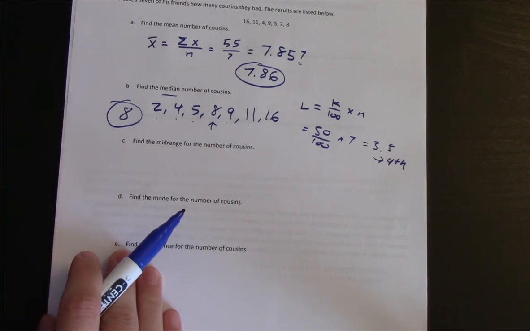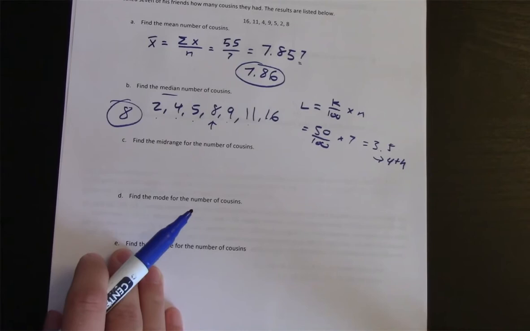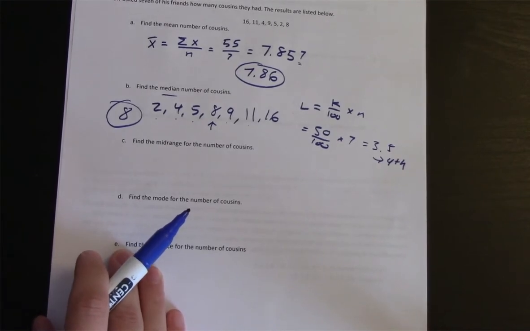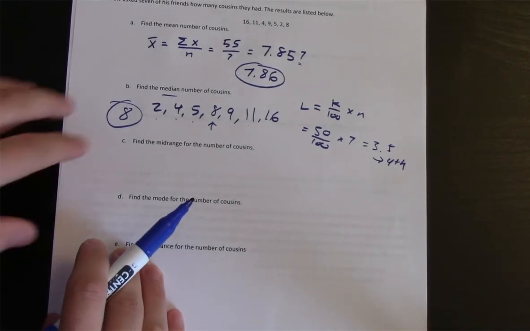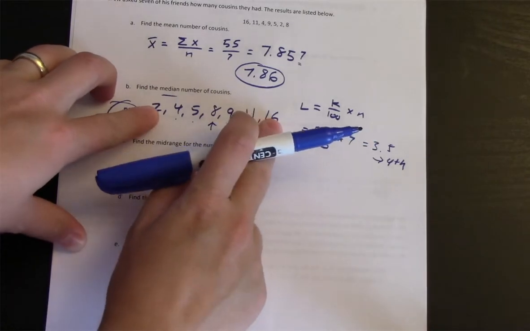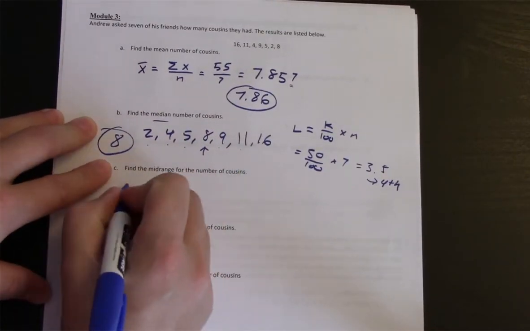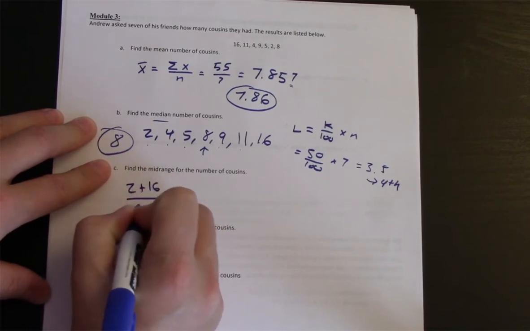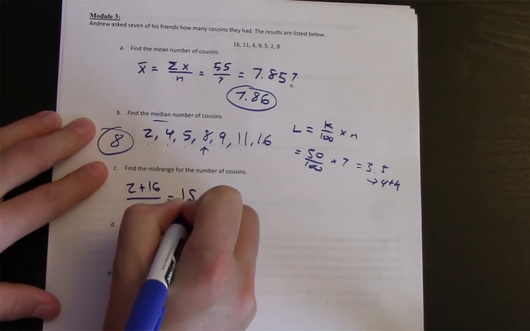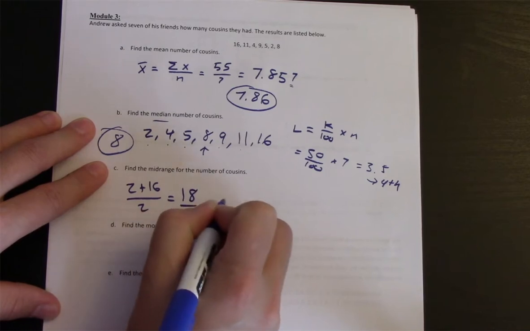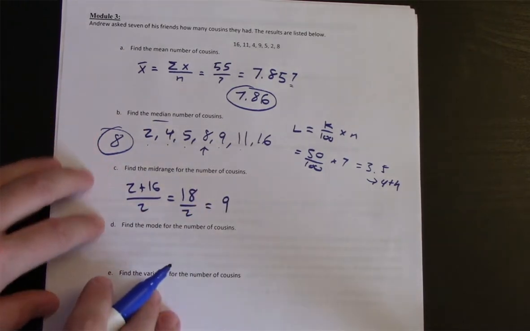Okay, find the mid-range. Okay. So the mid-range is the middle of the range, right? So it's basically a midpoint, right? All midpoint calculations are basically the average of endpoints. So what we will do is we'll average up the 2 and the 16. 2 plus 16 and divide that by 2, and we get 18 divided by 2, which is 9.